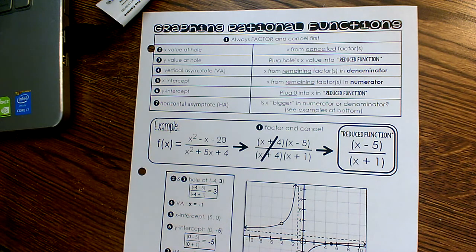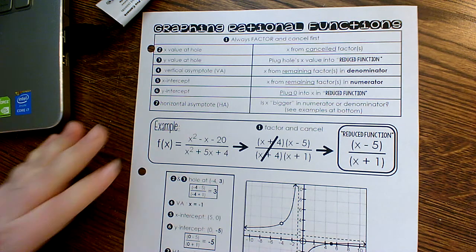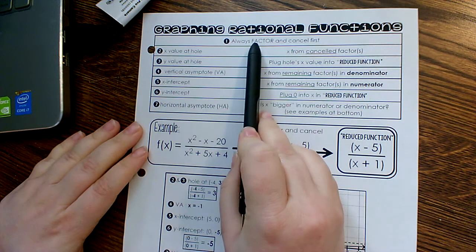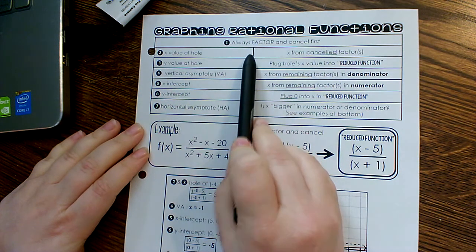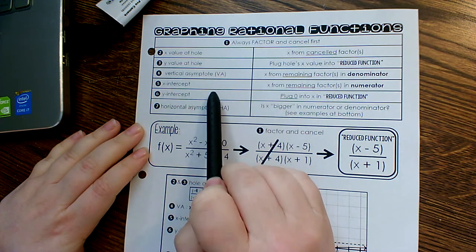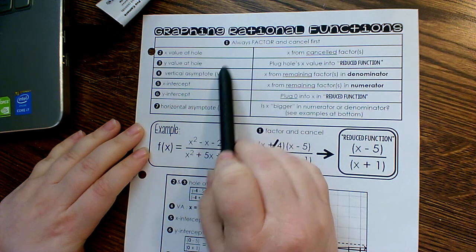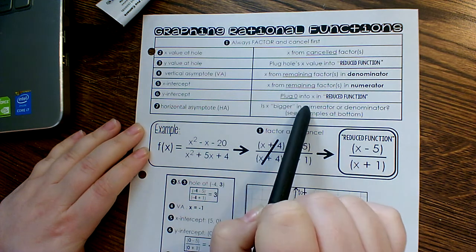Everyone, in this video, I'm going to show you how to graph rational functions. We're just going to deal with some basic rational functions and keep it simple in this first lesson. So up here at the top of this graphic organizer, it tells you step by step how to find all these different things. This is what we're finding, and this is how to find it.